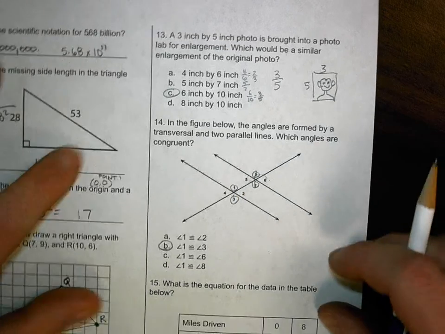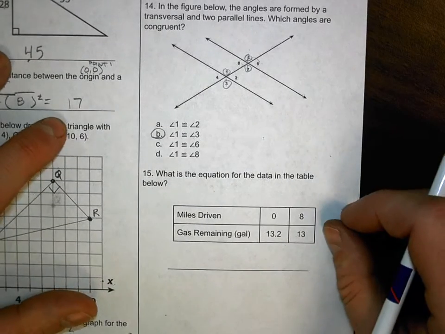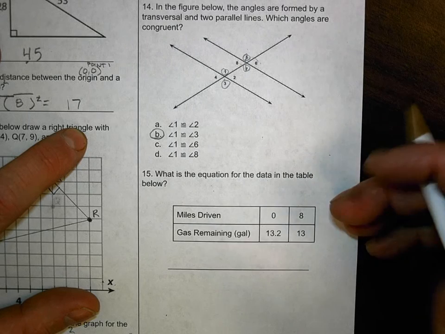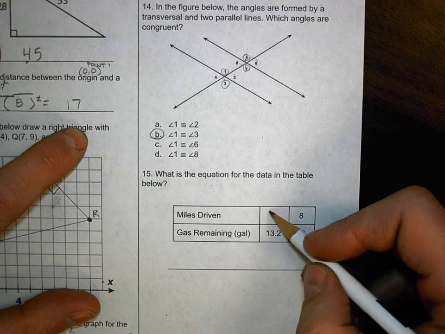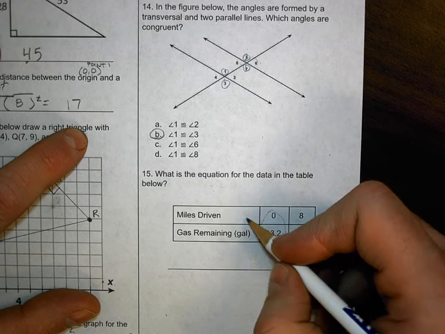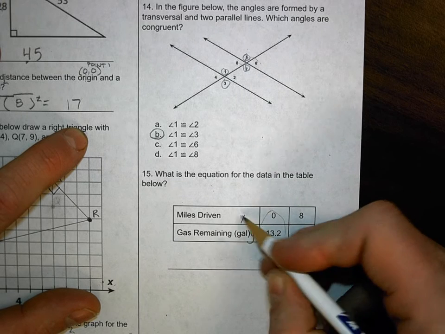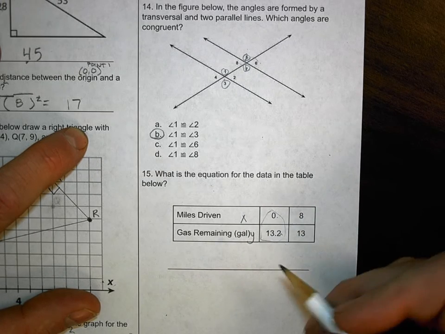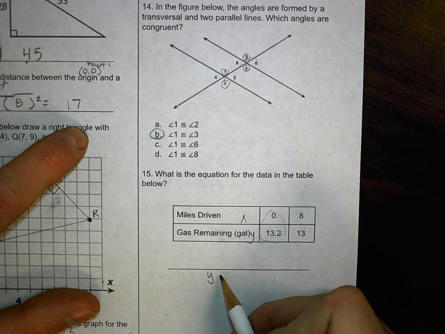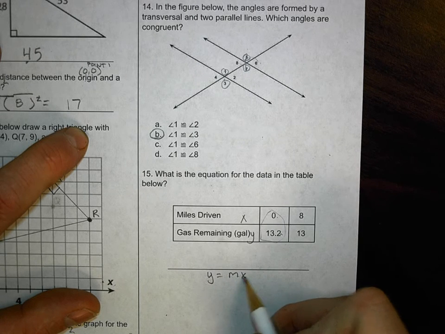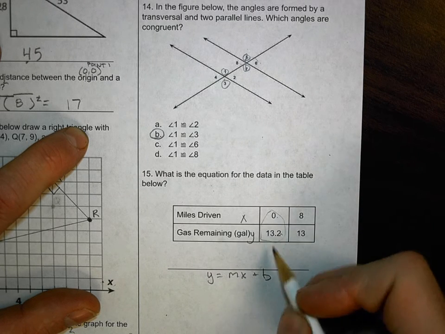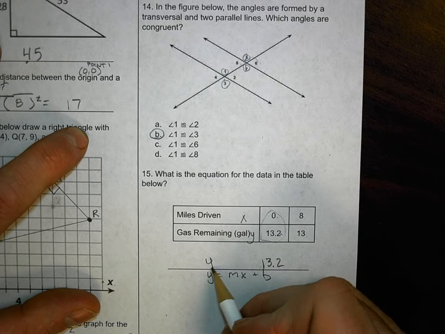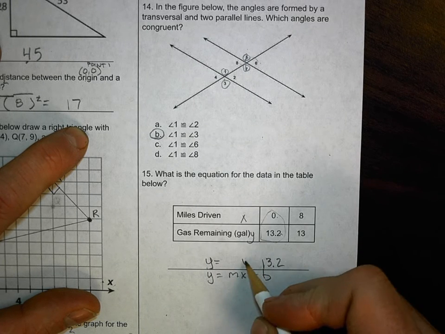Let's go to the very last question. It's number 15. It says, what's the equation for the data in the table below? So this is the first clue. Whenever x is always the top one, whenever x is 0, the y is the y-intercept. So they're kind enough, I know that I'm looking for y equals mx plus b. They were kind enough to give me b right here, that's 13.2. So I got y equals something, x plus b.